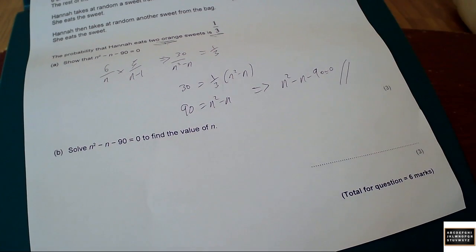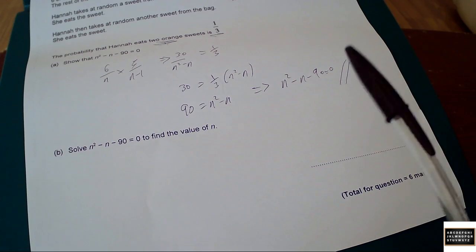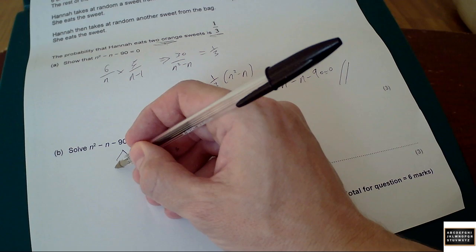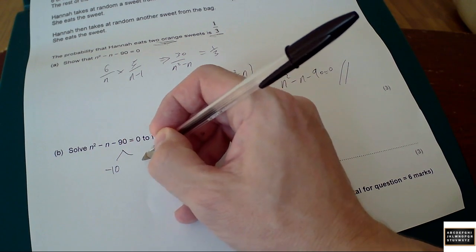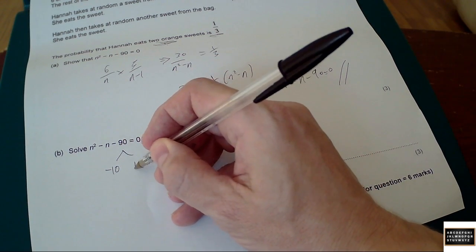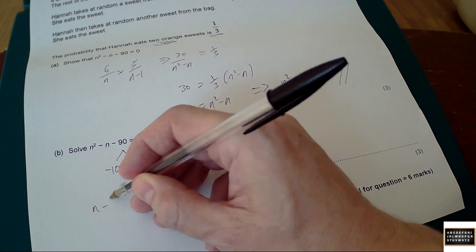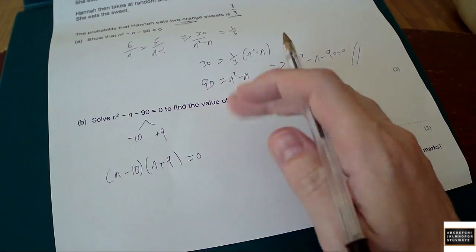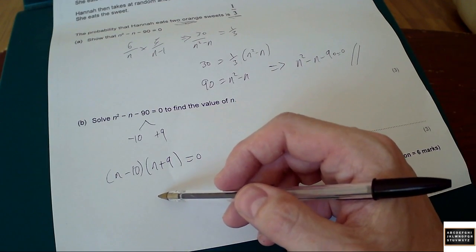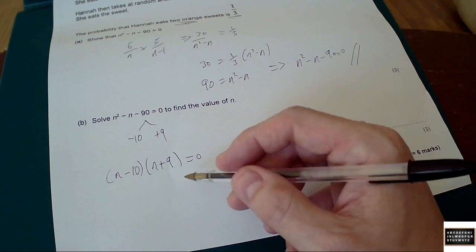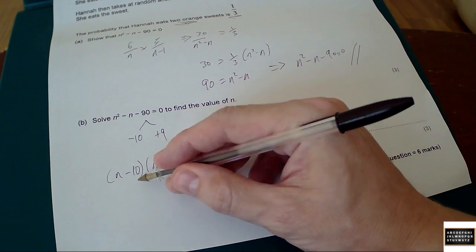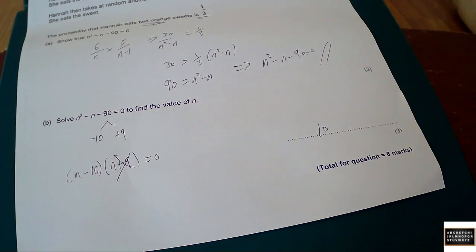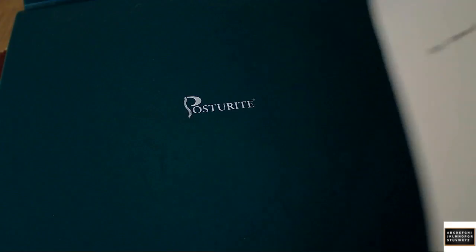So we're looking for factors of 90 that make minus 1. So 10 and minus 9, right? Yeah. So this would work. Again, because it's a number of sweets, it can't be negative. So we disqualify the value that gives us minus 9. It can only be 10 sweets. So that's why that particular answer is the only answer we take into account.